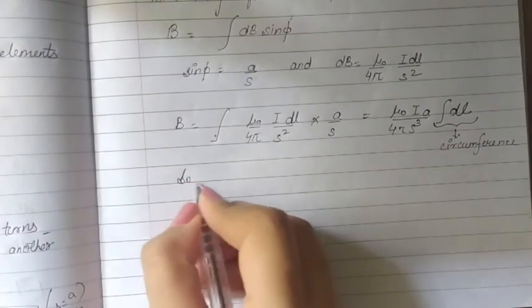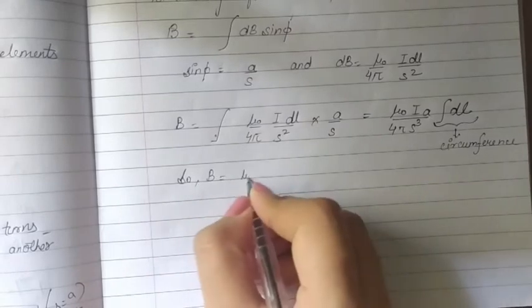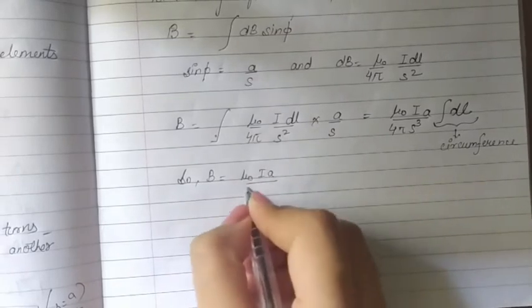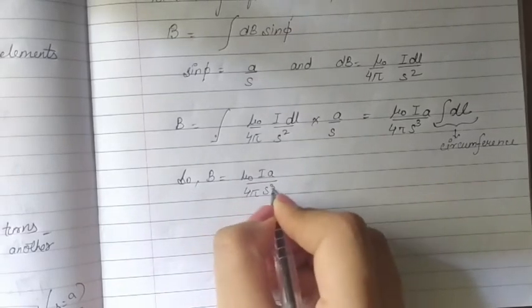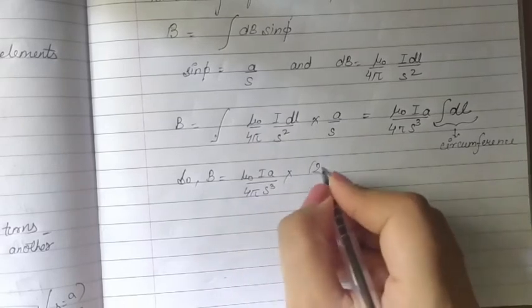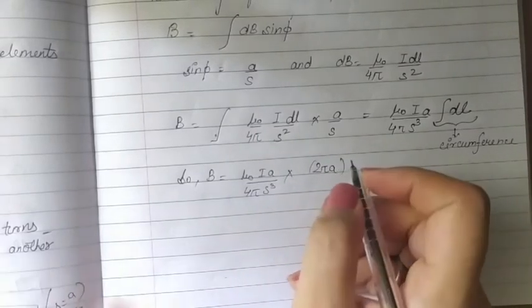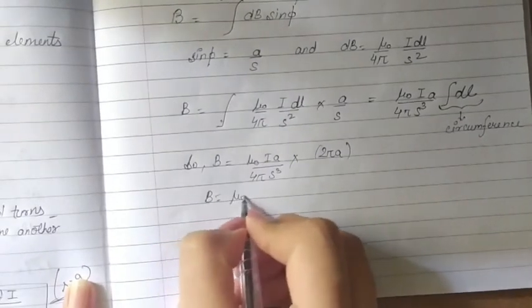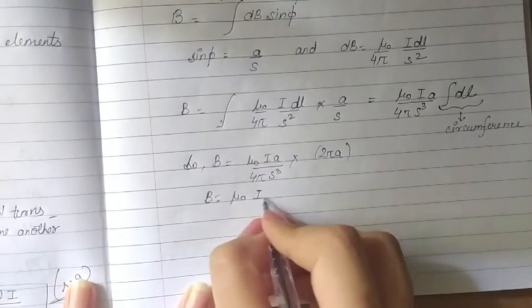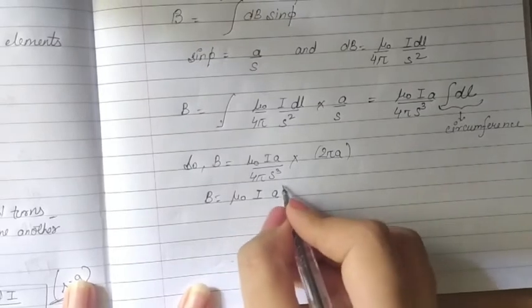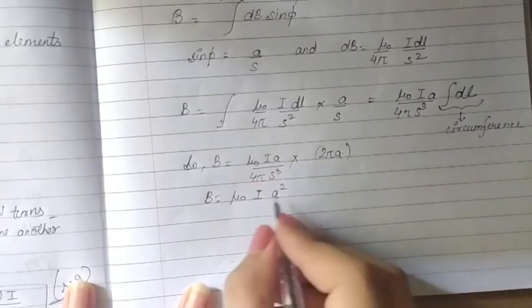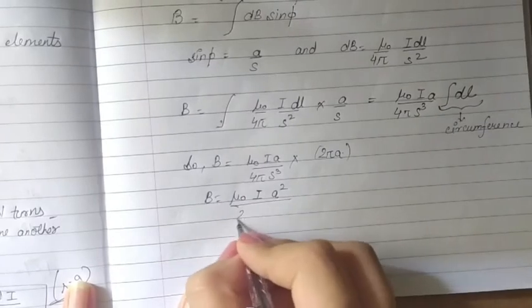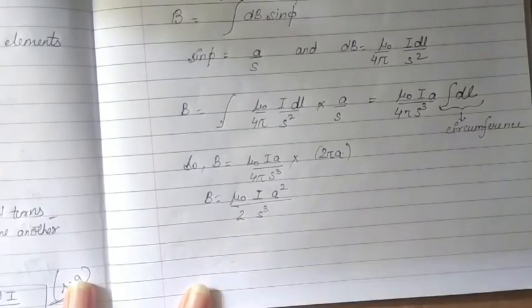So B is equal to mu naught I A upon 4 pi S cube into 2 pi a. On solving we get B is equal to mu naught I a square upon 2 S cube, right?